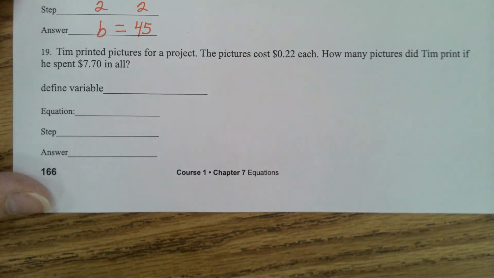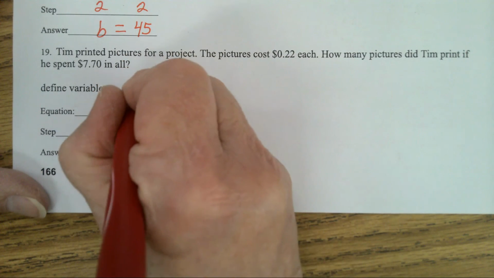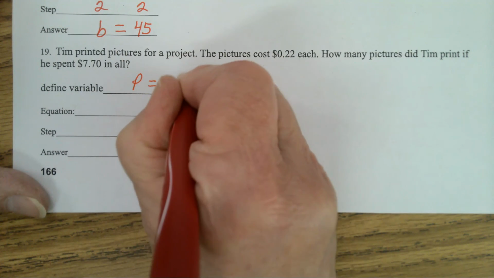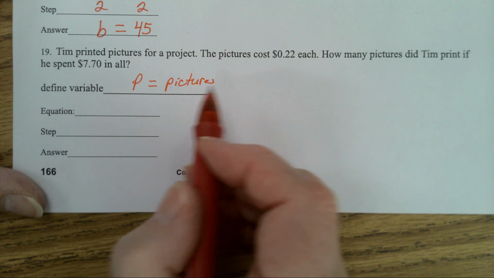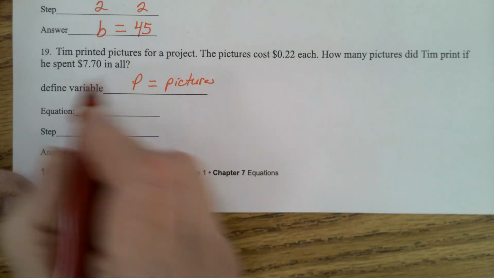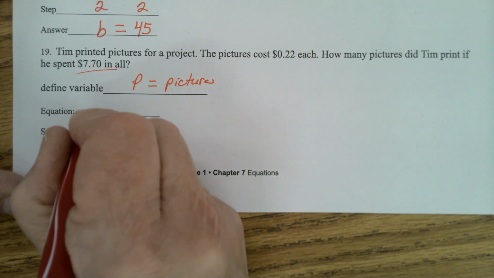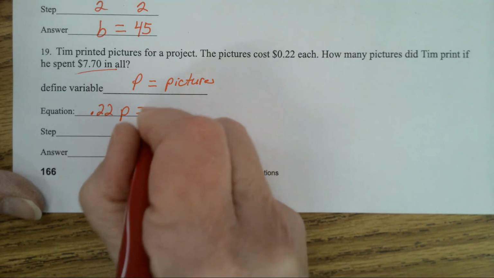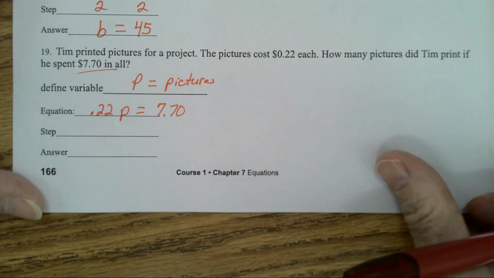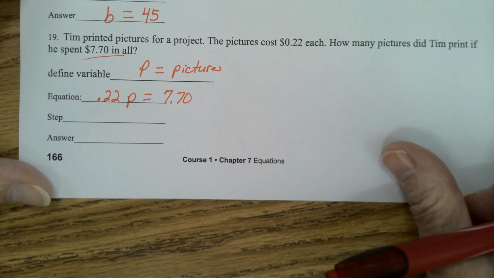Tim printed pictures for a project. The pictures cost 22 cents each. How many pictures did Tim print if he spent $7.70 in all? We want to know pictures. So I'm going to say P equals pictures. My equation. How much do the pictures cost? 22 cents each, and they spent $7.70. So 0.22 times P equals $7.70. That's my equation.